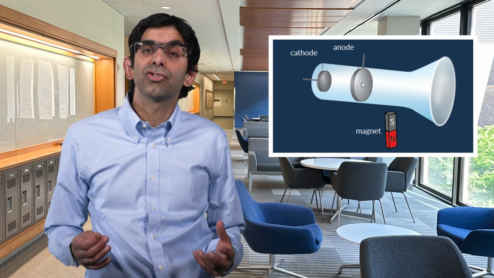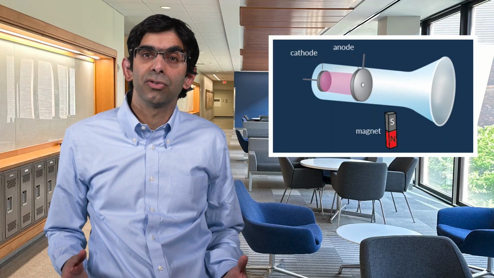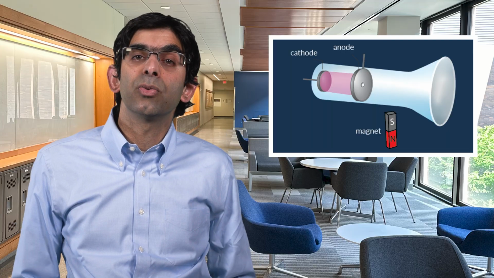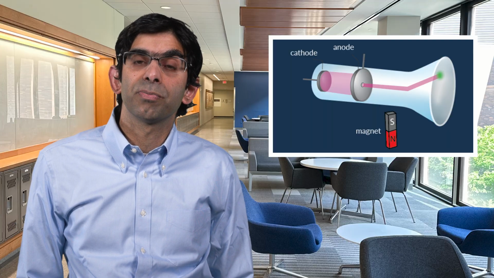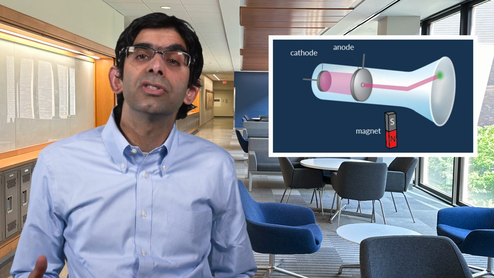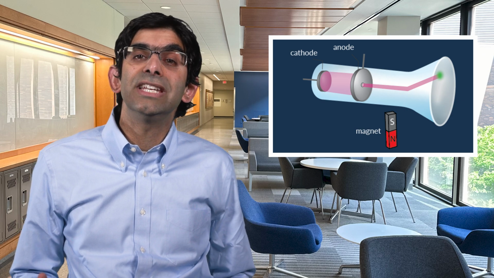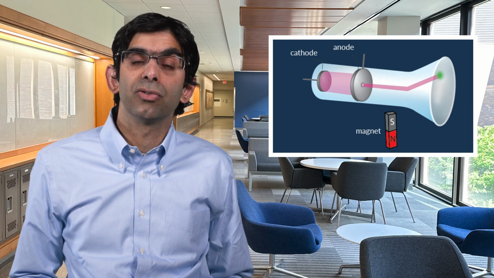Now, charged particles are either attracted to or repelled by a magnetic field. So, in a second experiment, Thomson used a magnet at 90 degrees to the anode to control the path of the cathode rays. Just like with negatively or positively charged plates, Thomson could use the poles of a magnet to redirect the path of the cathode rays.